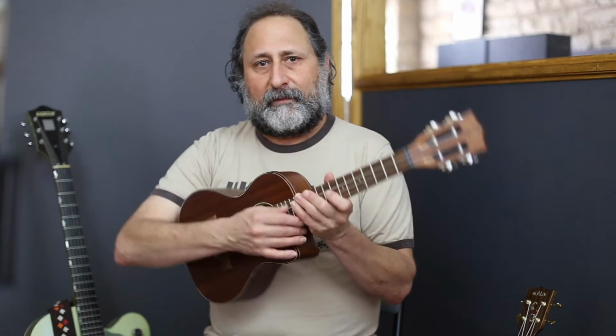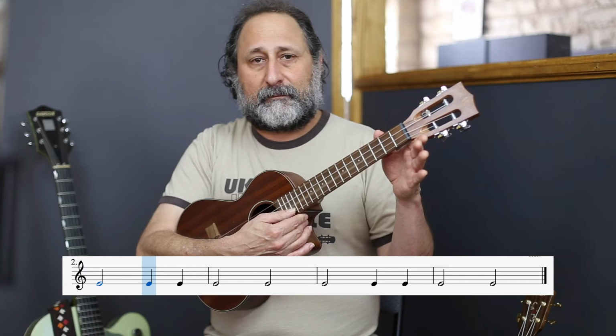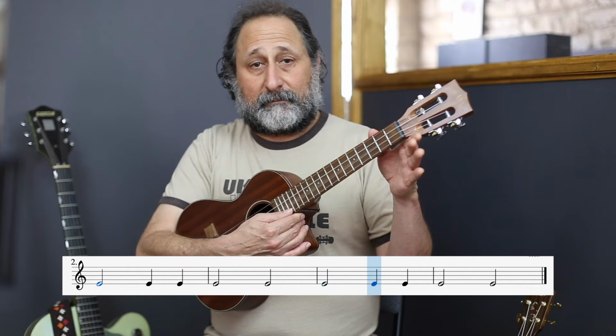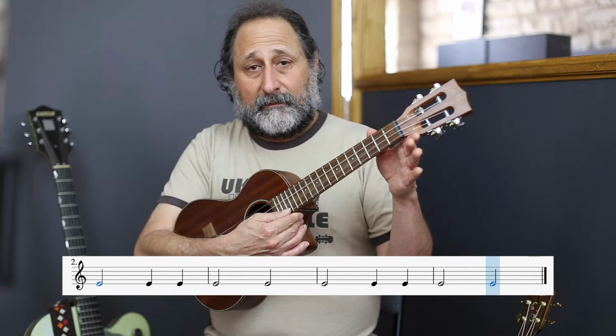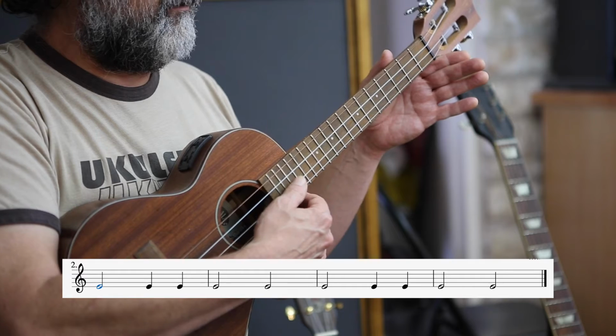Exercise 2. Turn on my metronome. I'm going to play it just a couple of times this time. 1, 2, 3, 4. Let's do it again. Ready? 1, 2, 3, 4.